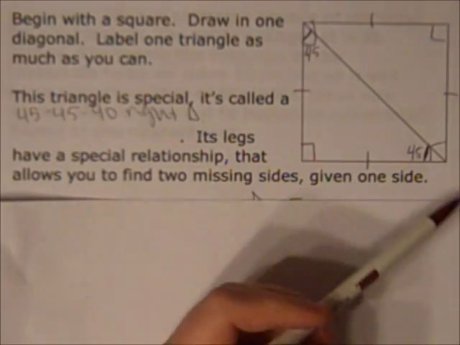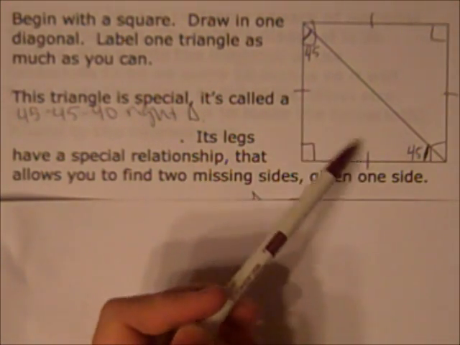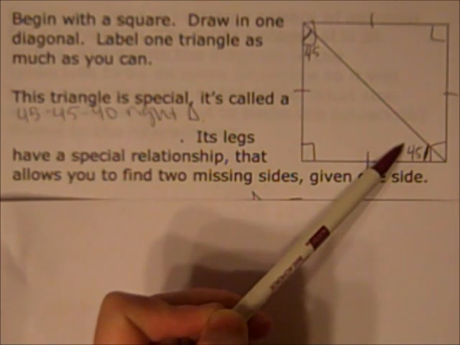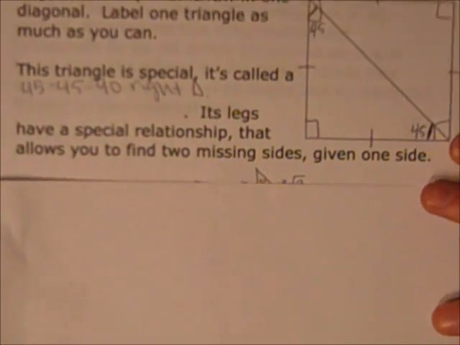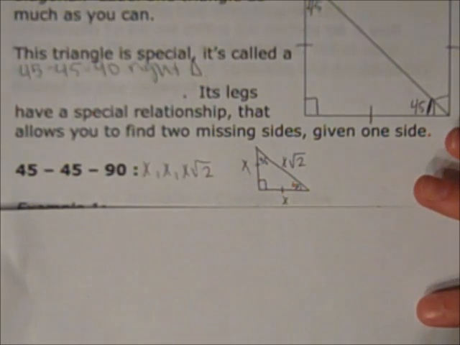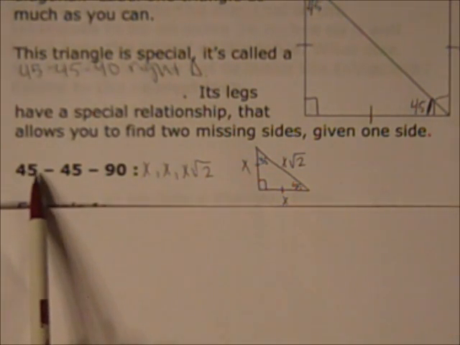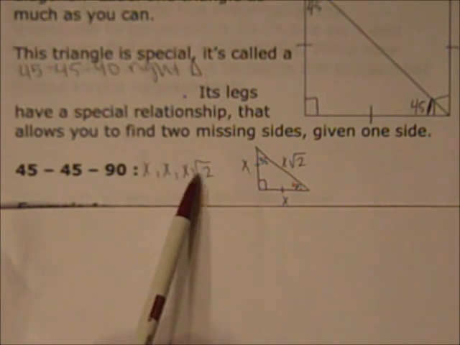So what you can notice about this is an isosceles right triangle. Two of the sides are the same, therefore two of the angles are the same, so they both have to be 45. So this is our first special right triangle, and it is just called exactly what it is, a 45, 45, 90 triangle. Now the formula for 45, 45, 90 is going to look like this: x, x, x square root of 2.